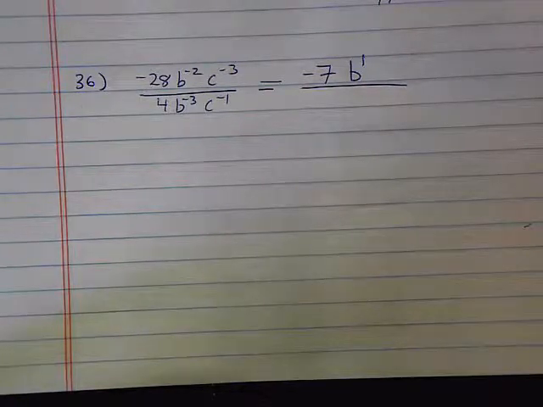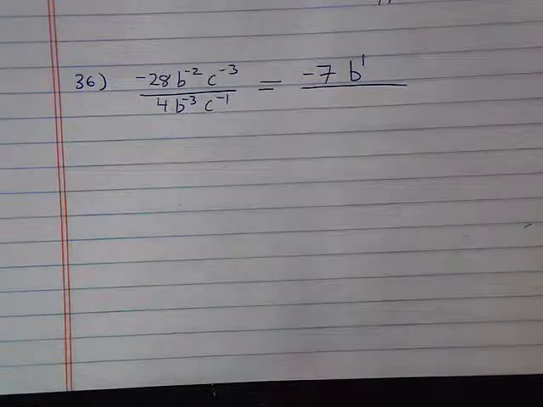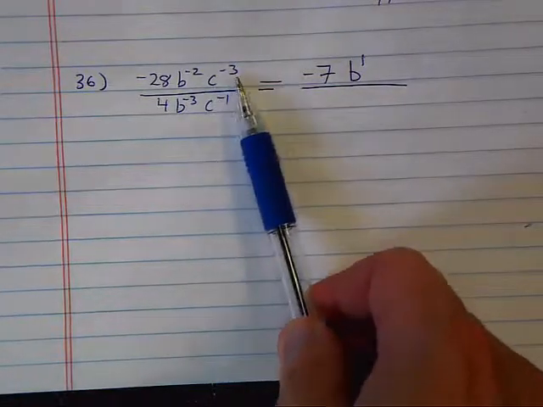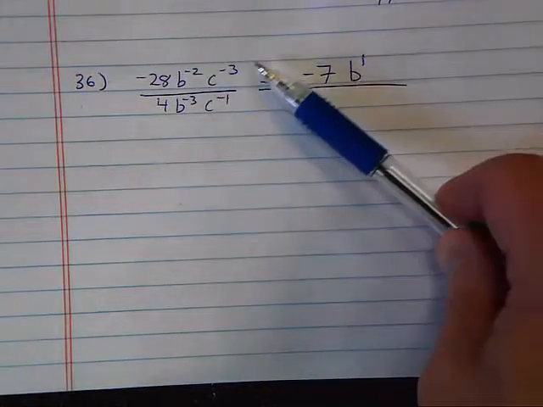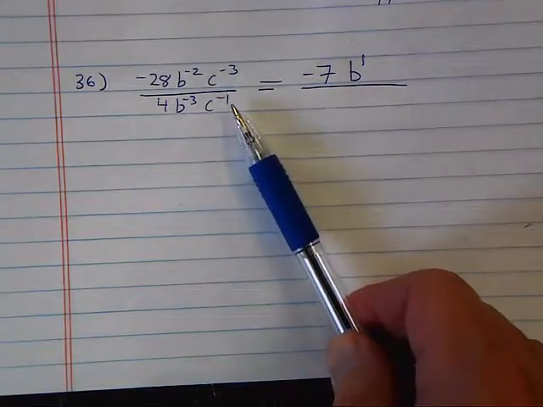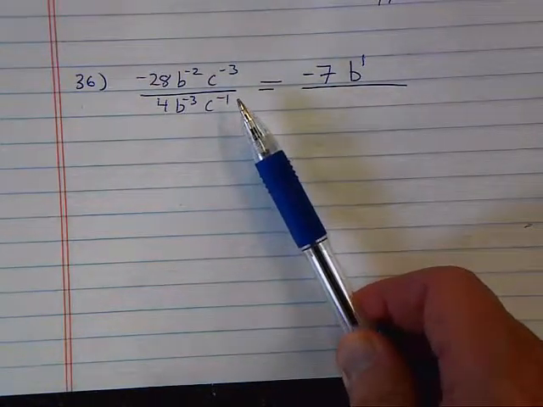You do not. I just put it there to emphasize that we had a power 1. And then same thing with the c's. I have c to the negative 3 divided by c to the negative 1. Again, I subtract my powers. Negative 3 minus negative 1 is negative 2.